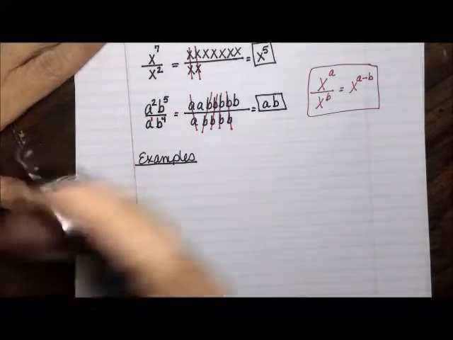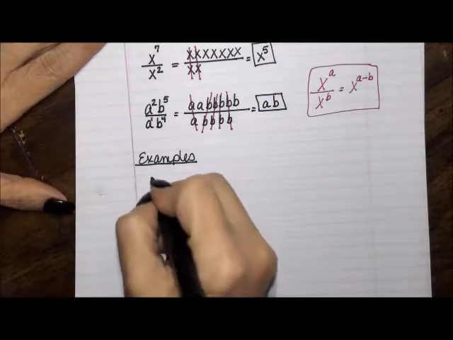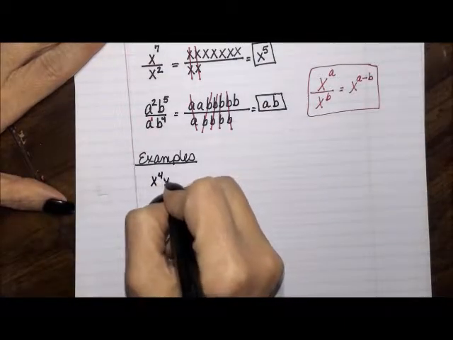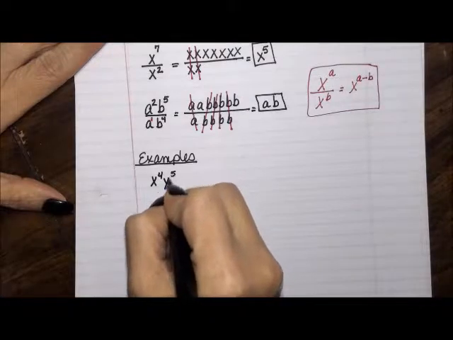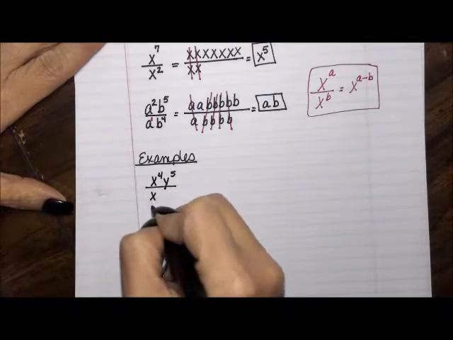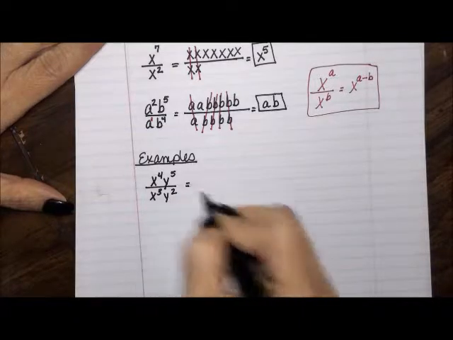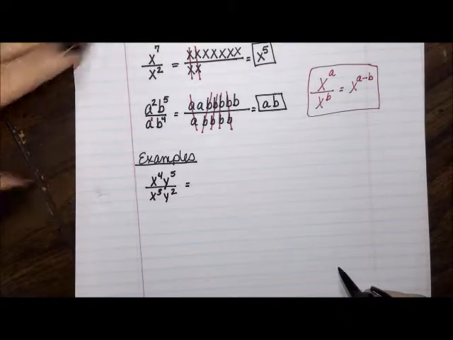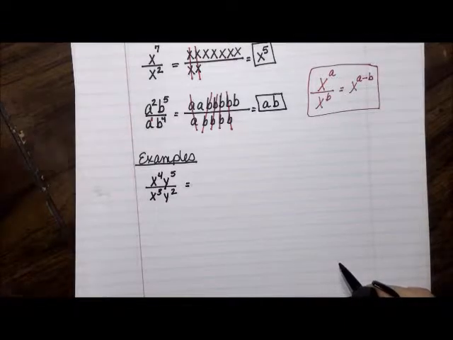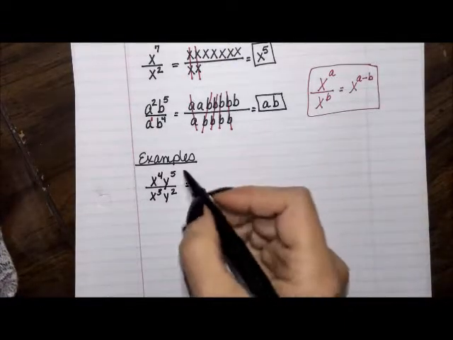Okay, so let's try x to the 4th, y to the 5th, over x to the 3rd, y squared. This is the blue worksheet that says Unit 6, Homework 3, dividing monomials. This one right here is number 3.